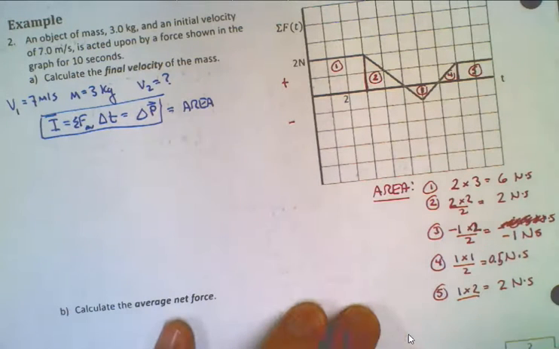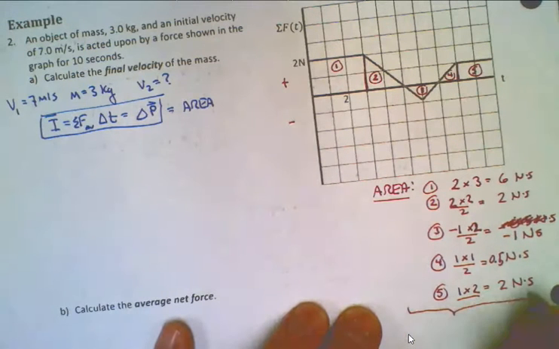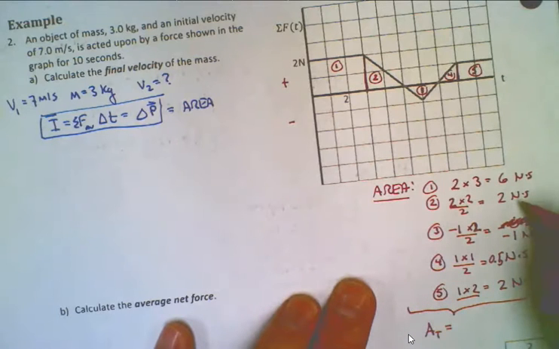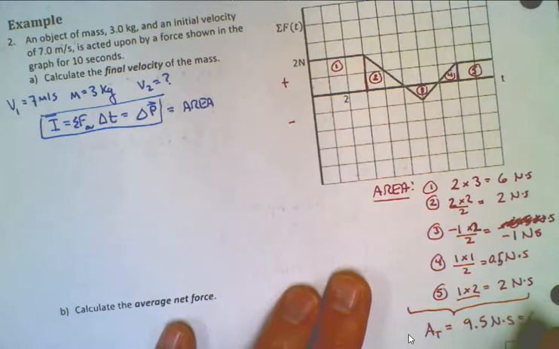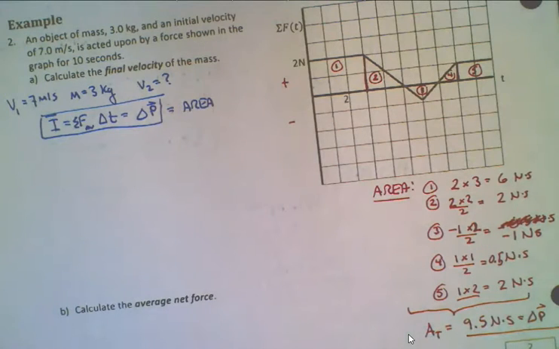So the total area is 6 plus 2 is 8. 8 minus 1 is 7. 7 plus 2 is 9. 9 plus 0.5 is 9.5 Newton seconds. So the total impulse, or the change in momentum, is simply 9.5 Newton seconds.